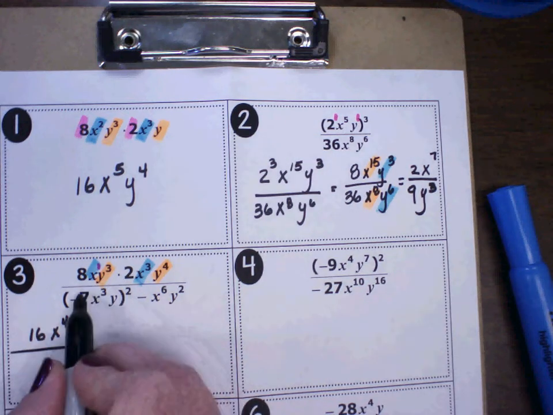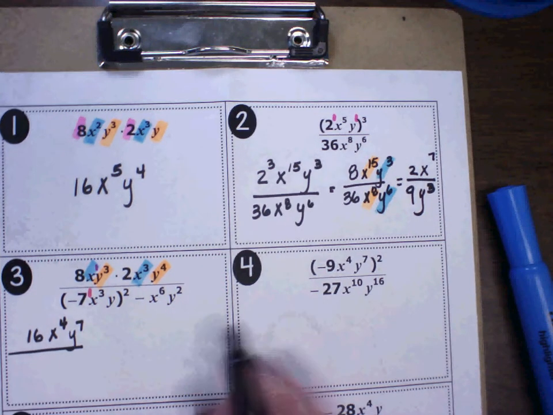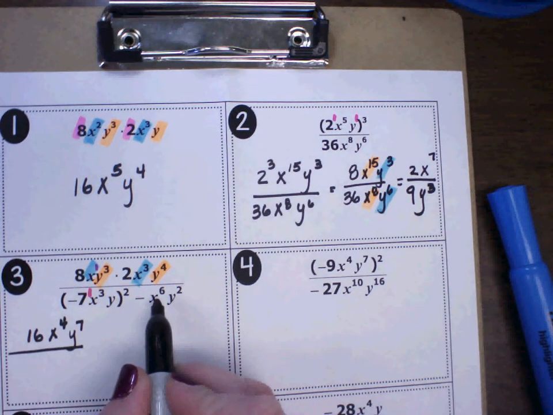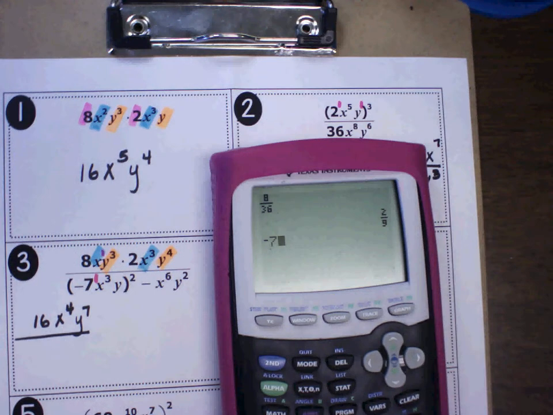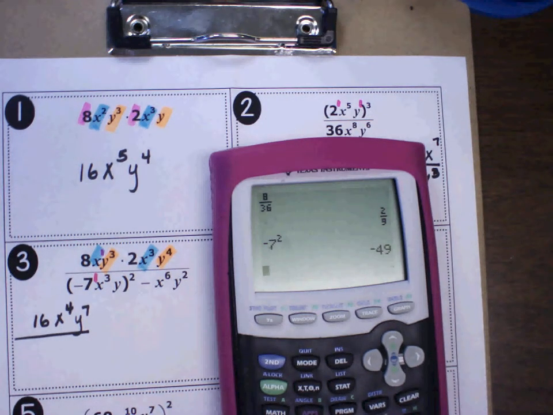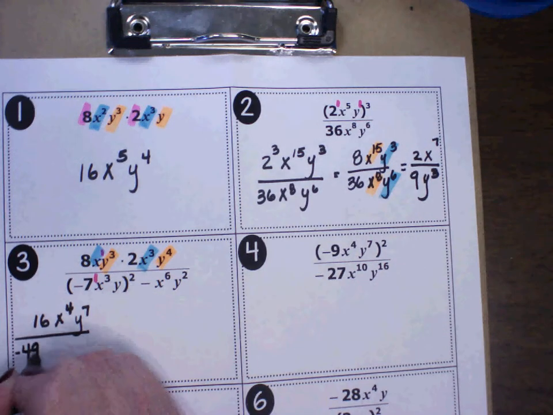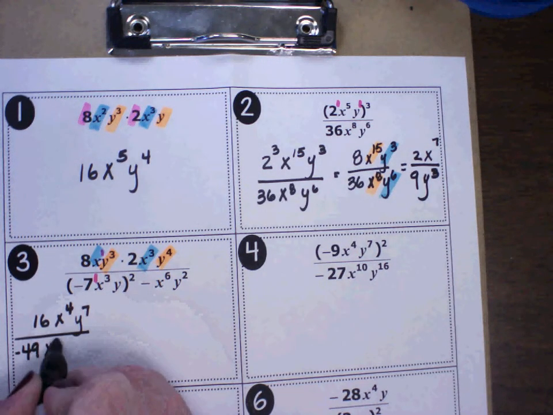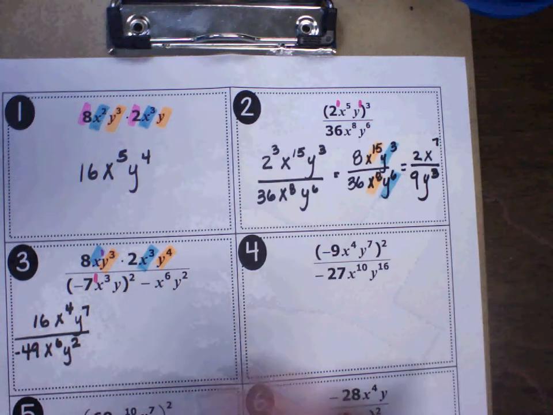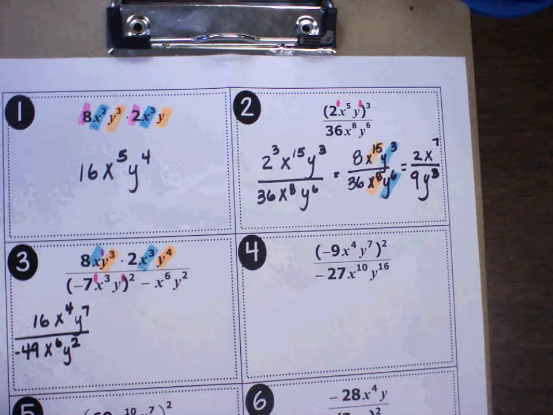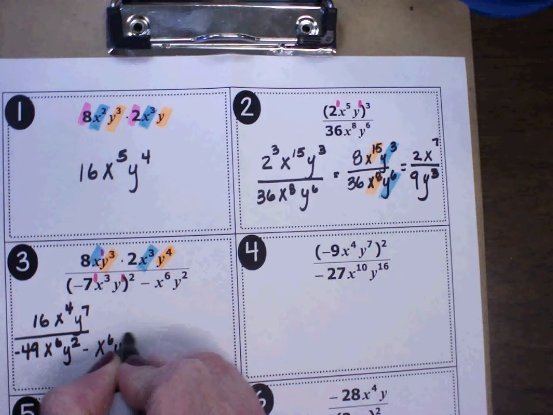Now I have to do power over power. There's a 1 here. So that would be negative 7 to the second power. What is negative 7 to the second power? Negative 49. Do it in the calculator if you don't know. 3 times 2, 6. Y times 2, 1 times 2, right? Because there's a 1 here. And then I have to take away x6, y2.